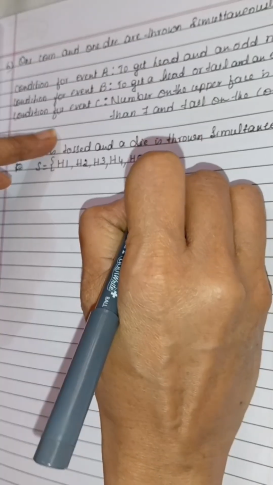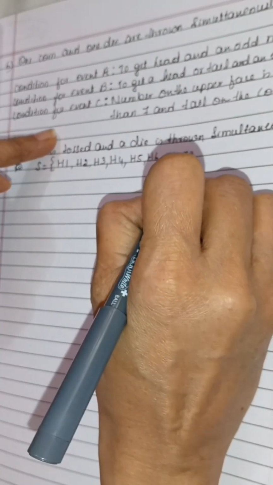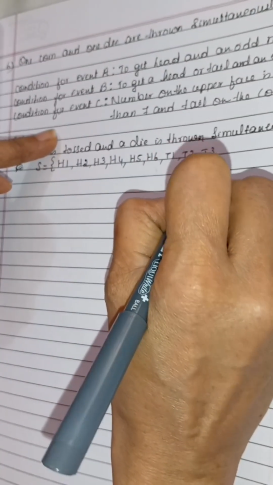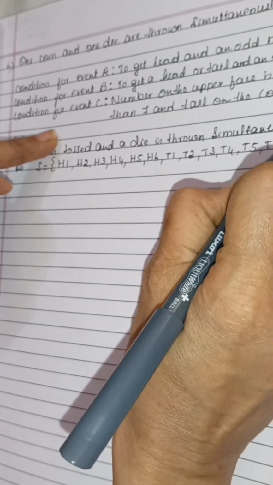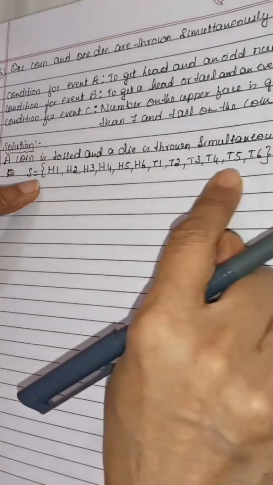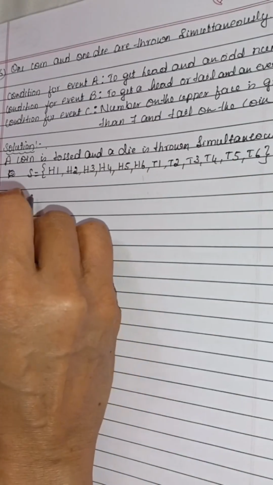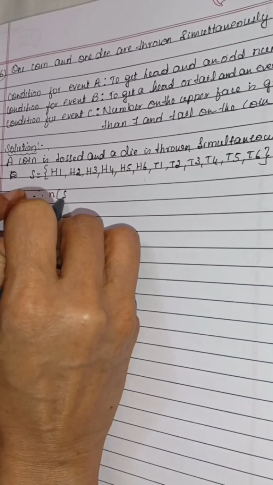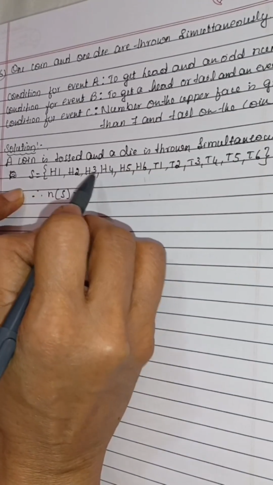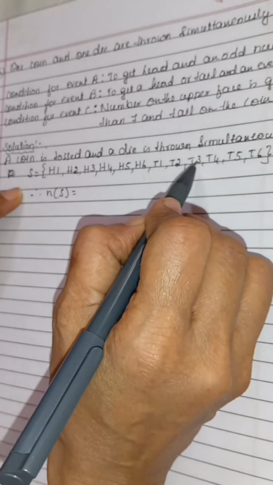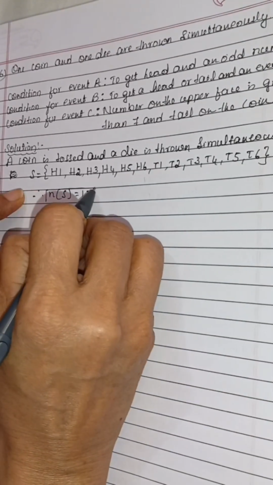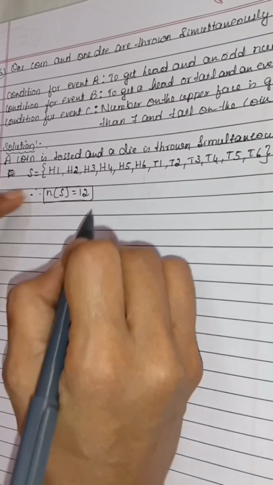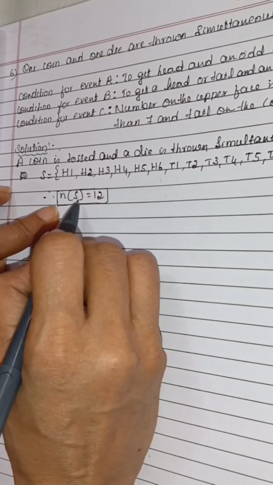Second, tail and 1, tail and 2, T3, T4, T5, T6. These are the possible outcomes. So therefore, n of S is how many? 1, 2, 3, 4, 5, 6, 7, 8, 9, 10, 11, 12. N of S, the number of elements, is 12.